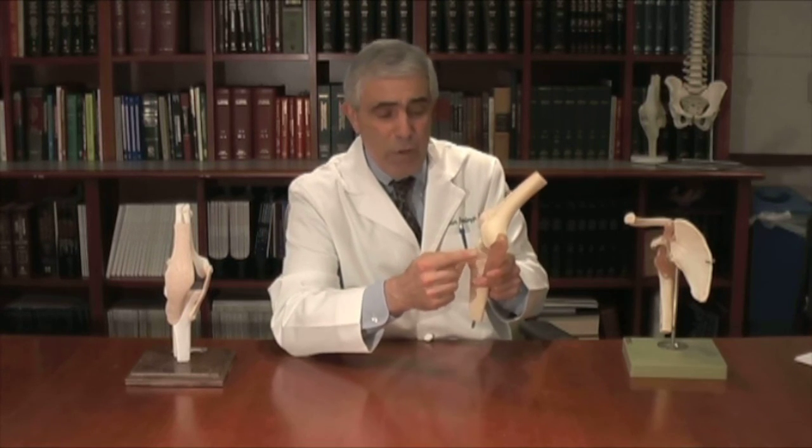And finally, there are braces that can take the stress off the side of the knee that hurts. So if it hurts on this side of the knee, there are braces that actually can take the stress off that side of the knee by gapping the knee open. And in some cases, they're very useful.